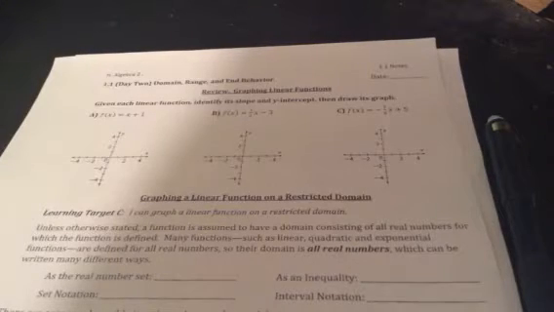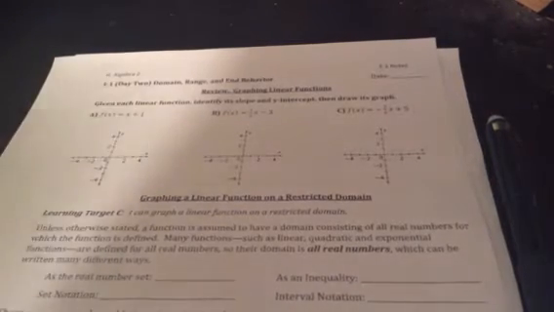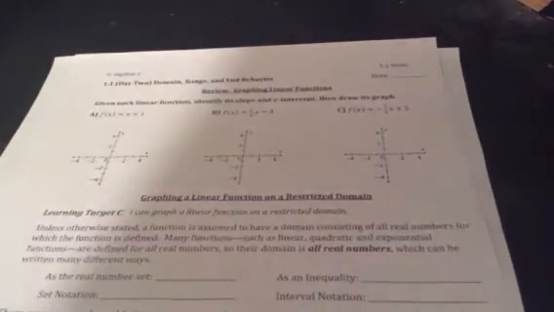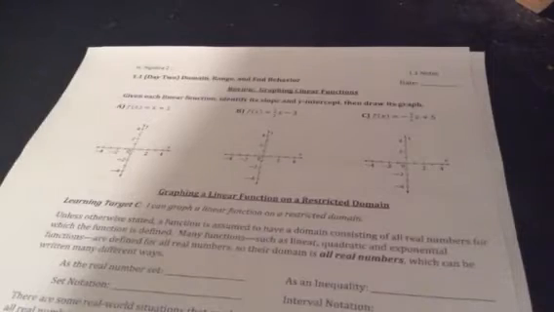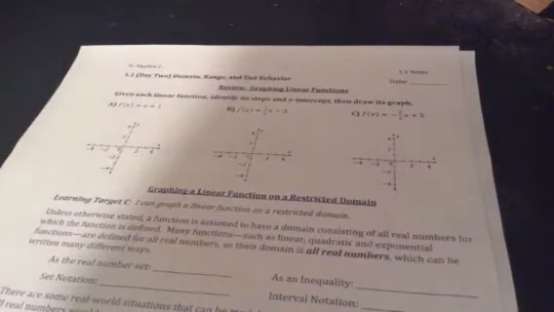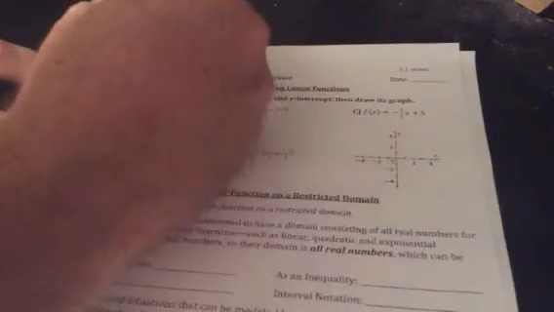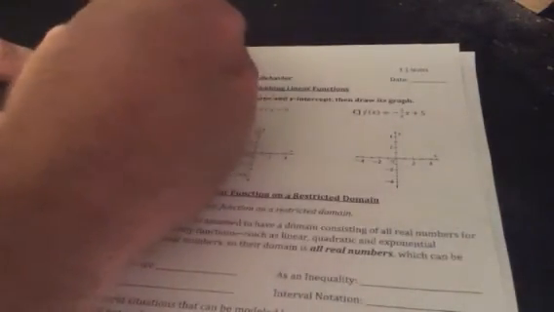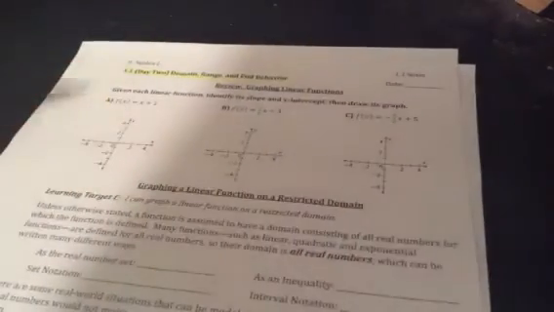All right. I just posted a video, but it was way too long, so I'm going to have to break this up. I've got to keep these under a few minutes apiece. So I'm going to do this Day 2, which is domain, range, and end behavior. I'm going to try to break it up into three groups.